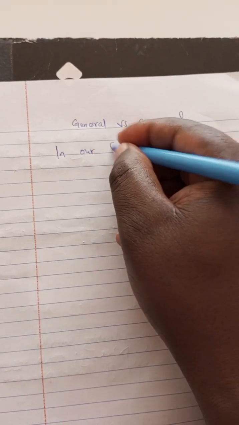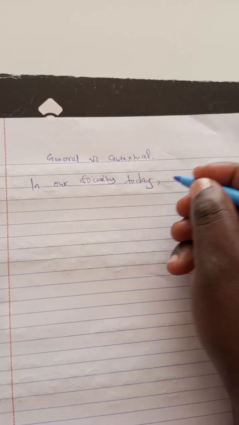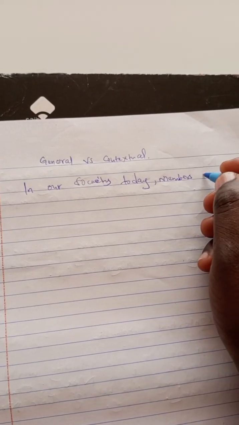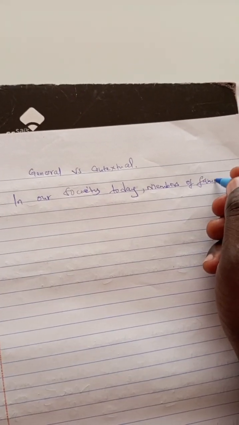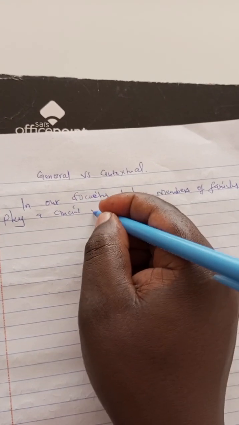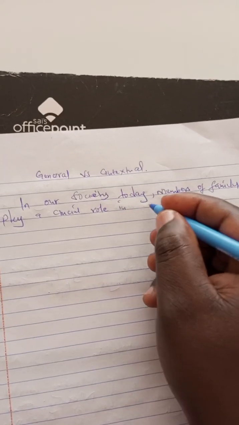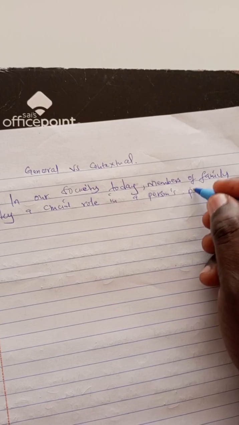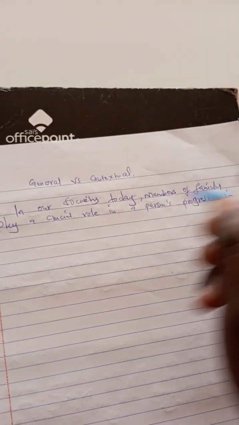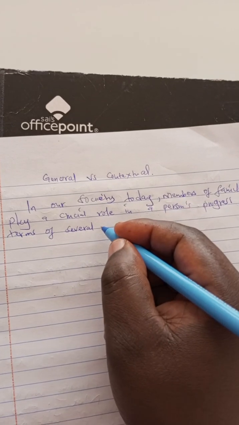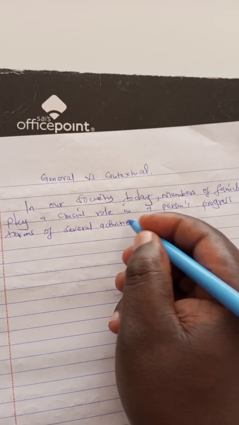In our society today, members of family play a crucial role in a person's progress in terms of several activities in life.